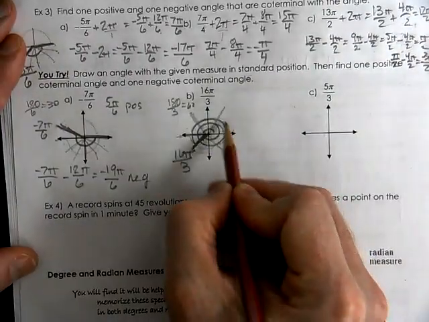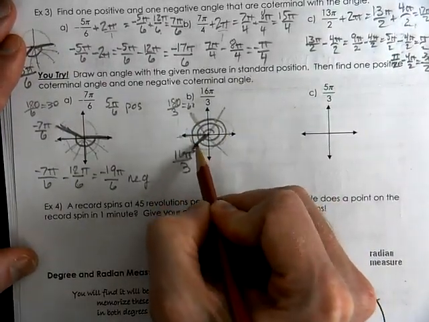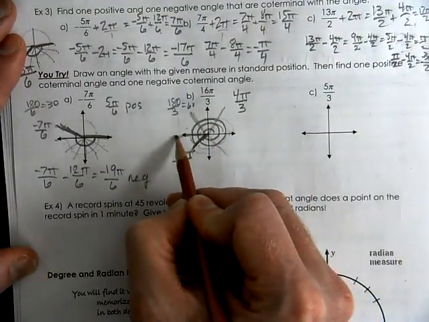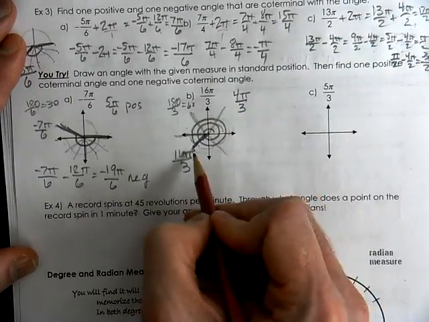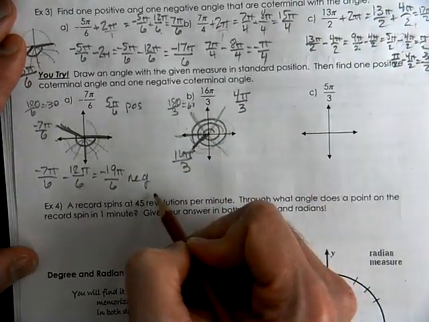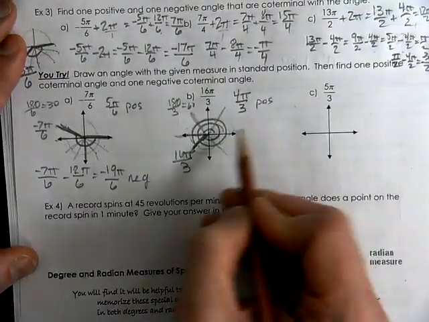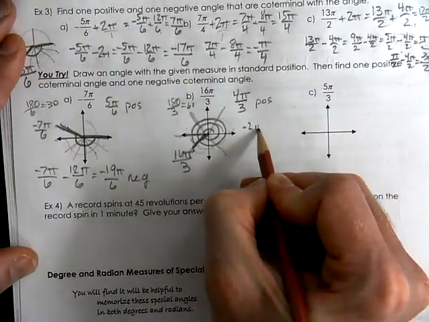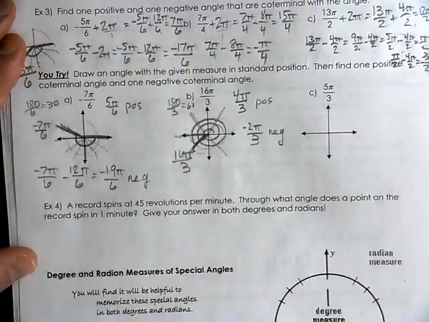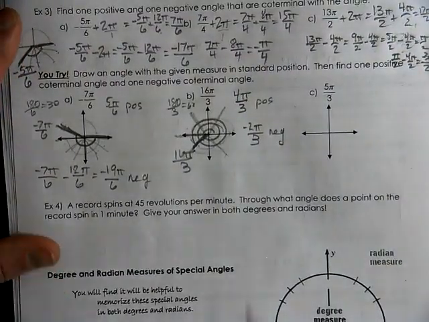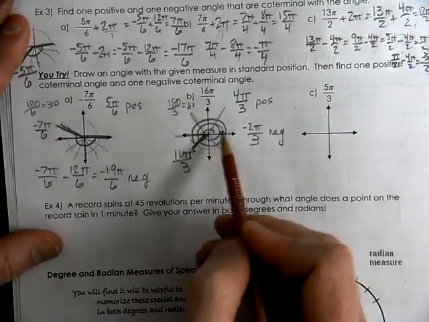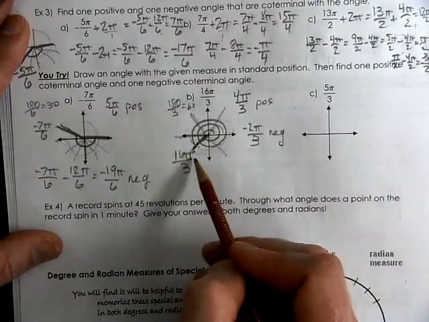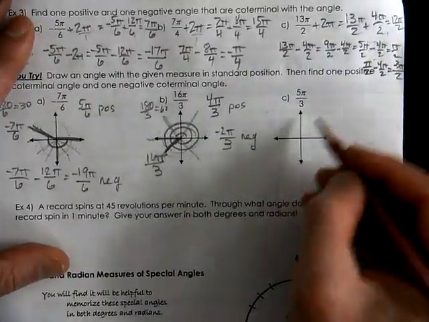So any of those amounts, 1, 2, 3, 4, that would be 4 pi over 3. 3 over 3 would be 180. An extra 1/3, a fourth one, would put you in the same direction. So that's my positive coterminal. Or my negative 1, negative 2, negative 2 pi over 3 would give me my negative coterminal. So you can just count your way. You can do the subtracting if you want, but if we've drawn it out and given it some detail, we can just kind of count our way around, which is an advantage in the future.